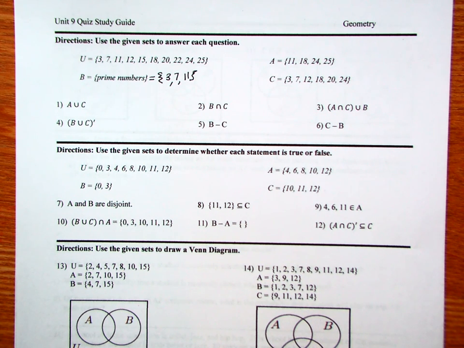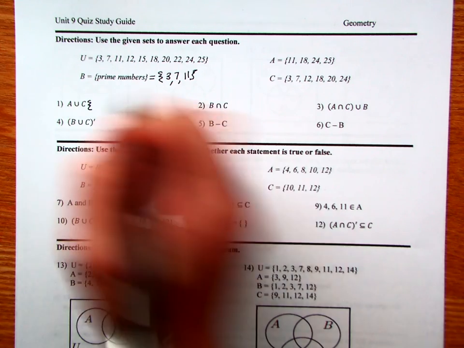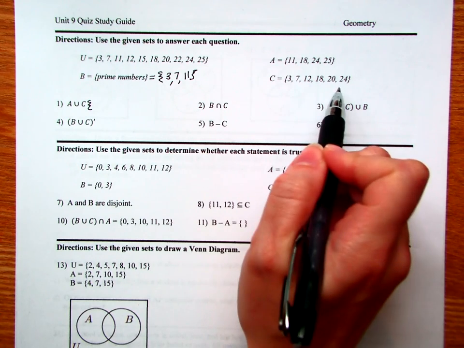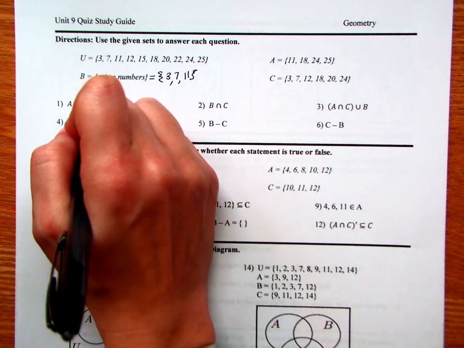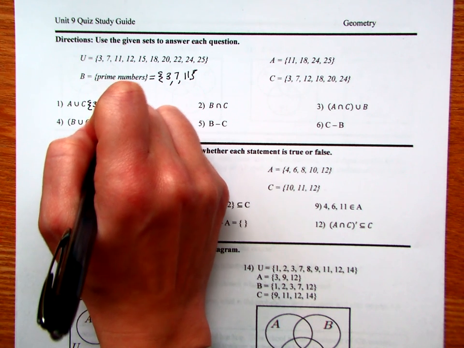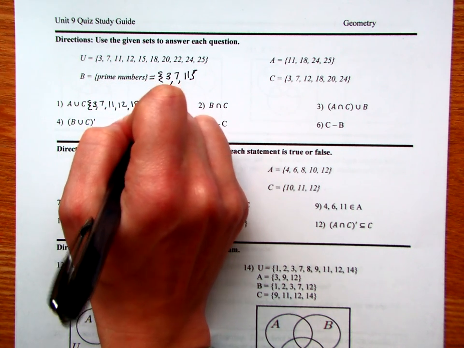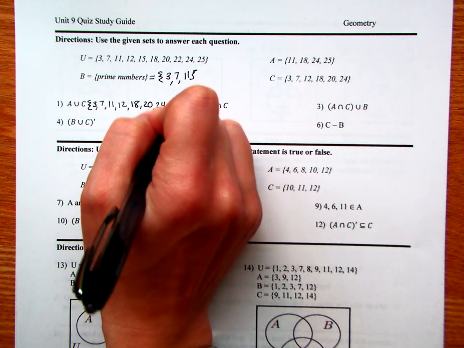What we're going to look for is finding the union of A and C. Union means all the numbers, so every number represented once. So going in numerical order, we have a 3, then a 7, then an 11, 12, 18, 20, 24, and then 25.